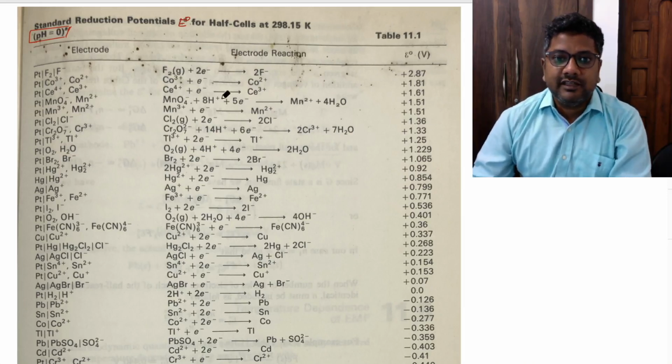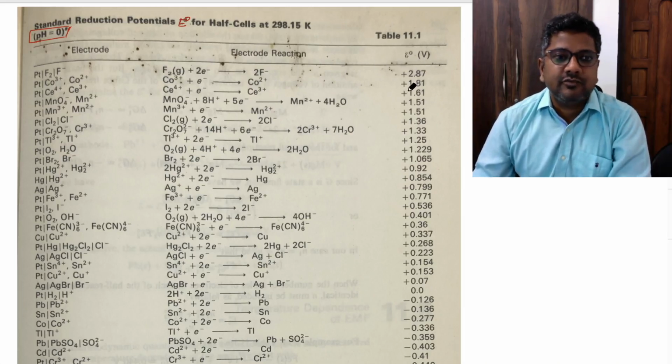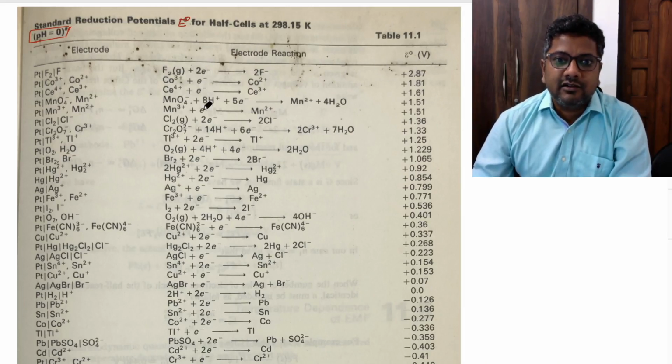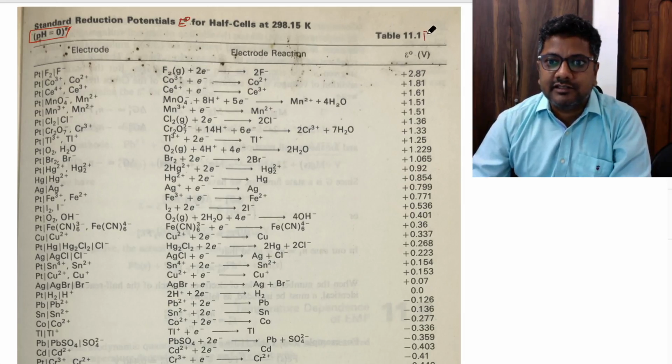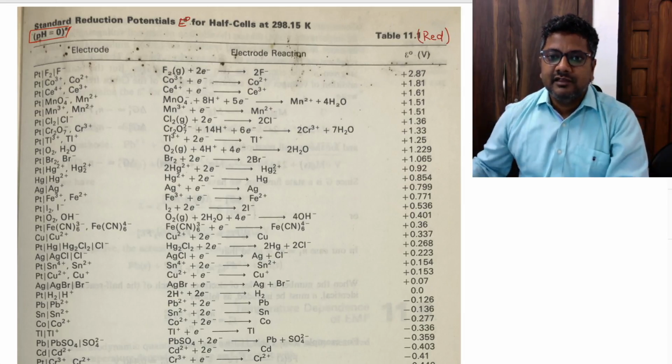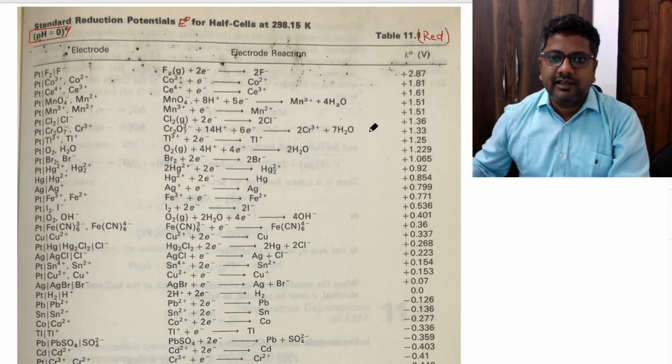Now see, is this a reduction potential or an oxidation potential? First you have to decide. See, electrons are added on the left hand side, so obviously this is reduction potential. Reduction, right?